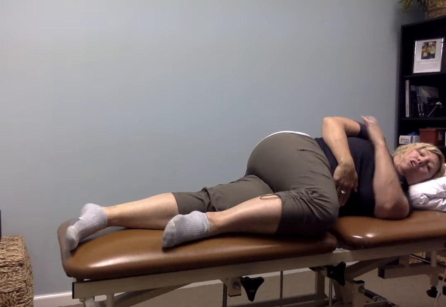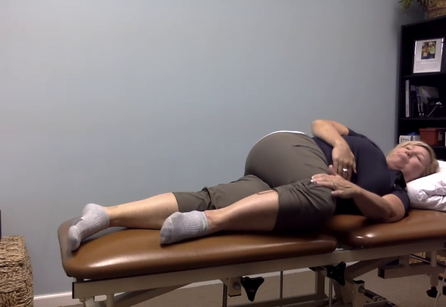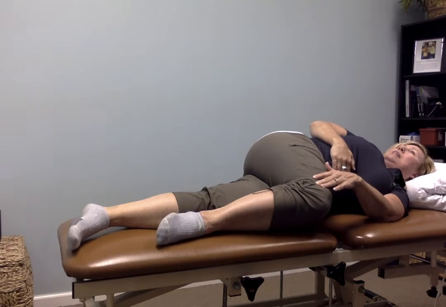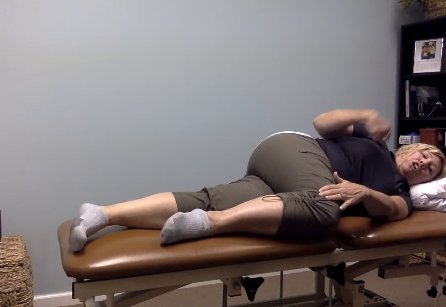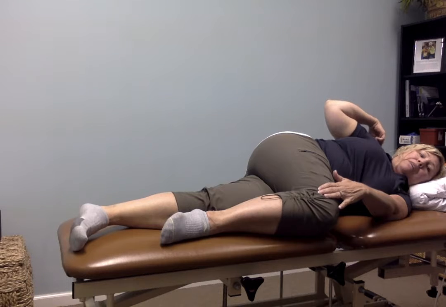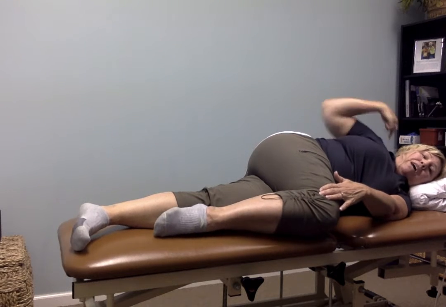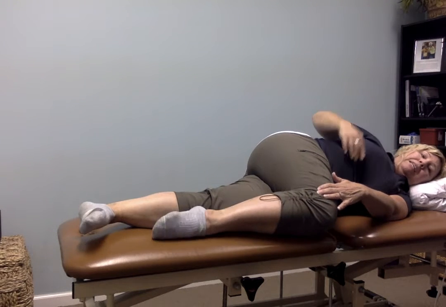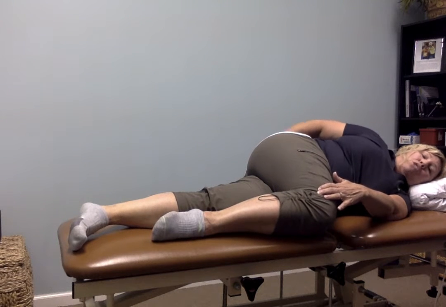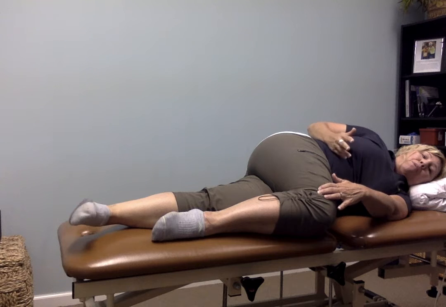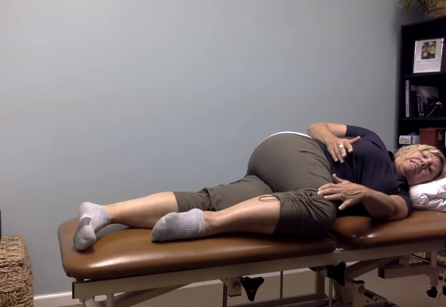Now, I want you to rotate this shoulder backwards, and I am extremely tight. So this shoulder is supposed to go all the way back and touch the table. Now, if you feel that in your thoracic spine, then that means you have thoracic restrictions. If you feel that in your lower spine, it means that your lumbar joints are not moving the way they're supposed to move. And that means you have a positive test for a lumbar joint restriction.